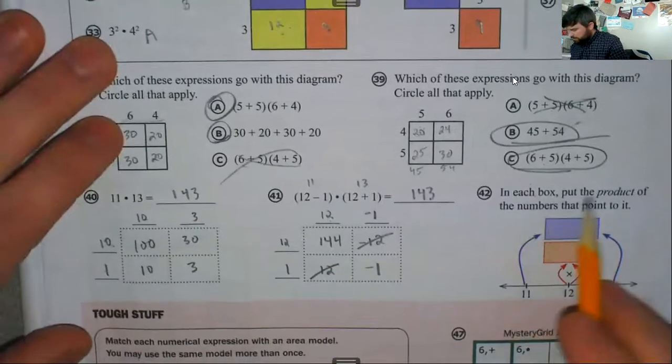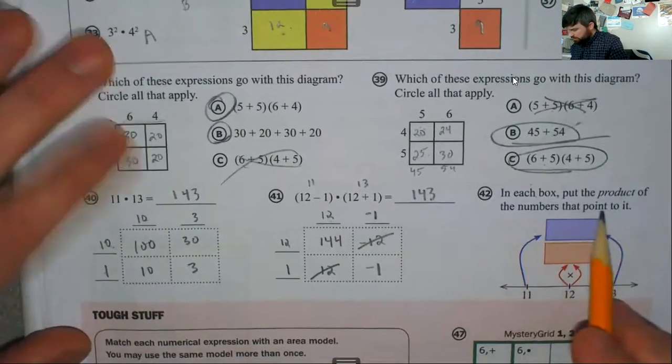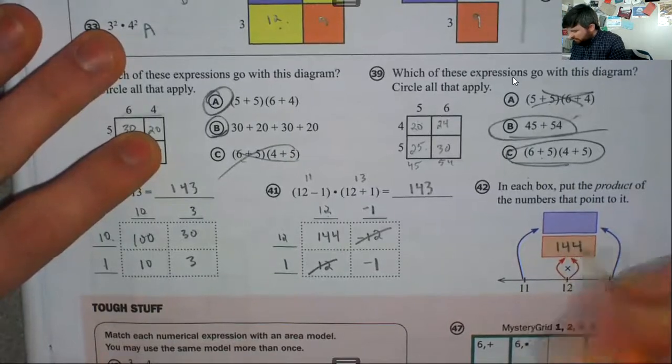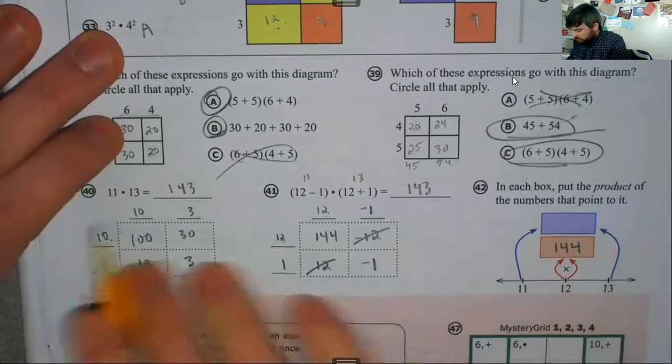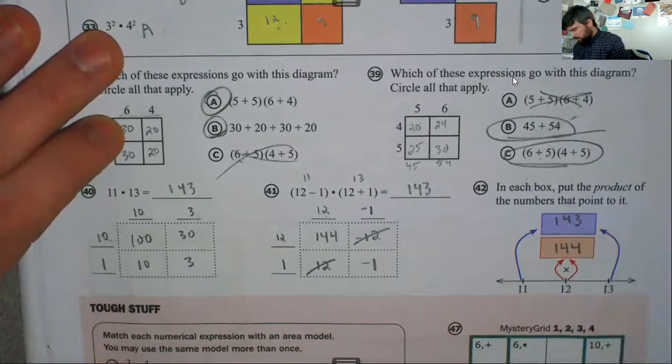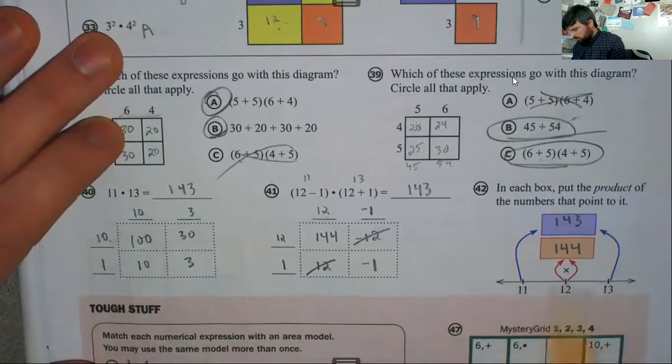In each box, put the product of the numbers that it points to. So 12 times 12 is 144. 11 times 13, which we did twice, is 143. Okay, look, it went away one number. Okay, and 1 times 1 is 1. So you minus 1 number there.